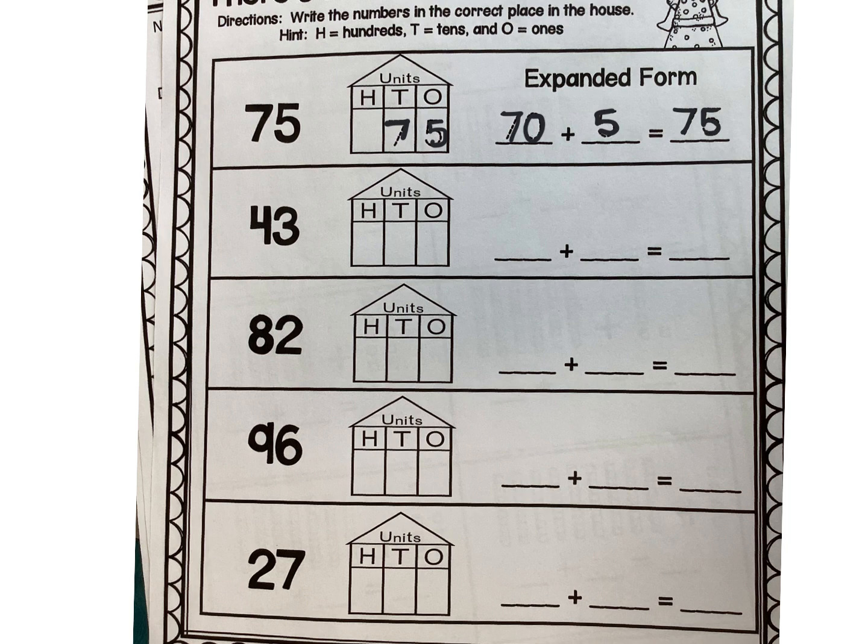So let's try 43. We're not going to use the 100 column very often, and we're definitely not using it today. So you don't need to worry about the H for hundreds. Let's just put the tens and the ones together. So 43. So the expanded form is 40 plus 3 equals 43.